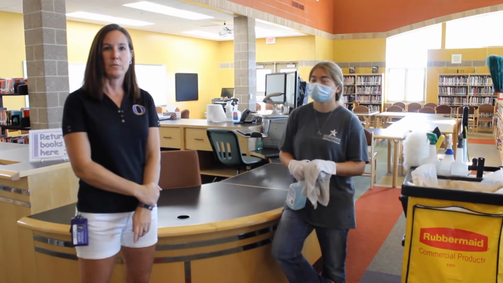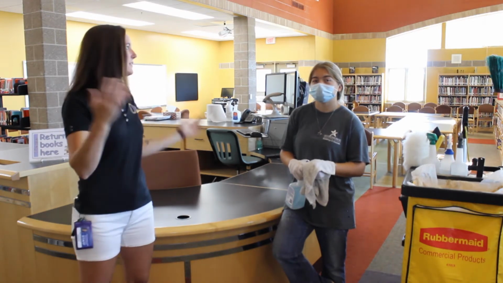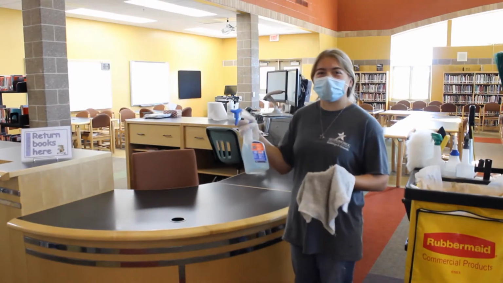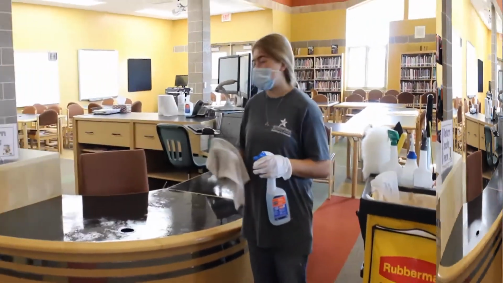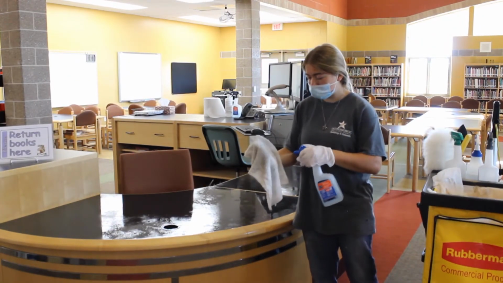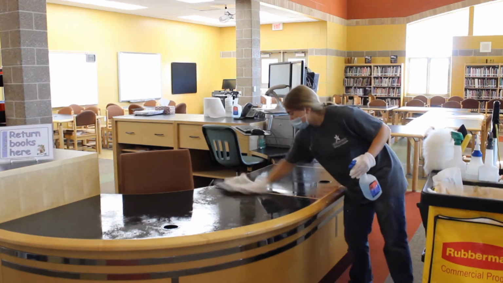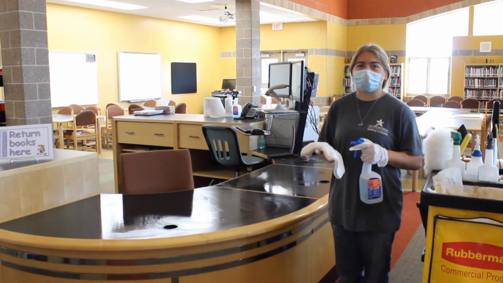Another main area that we want to disinfect in the district is our common areas, such as this library. Using my disinfectant cleaner, I first want to spray down the surface. Now that I sprayed down my surface, I want to saturate my cleaning cloth and wipe it down. As you can see, the surface is still wet to allow proper disinfection.